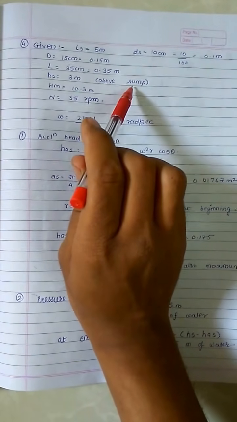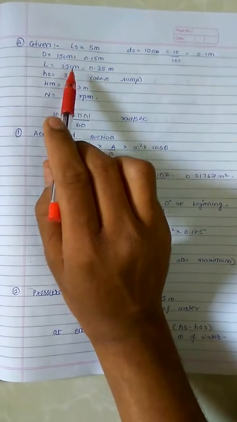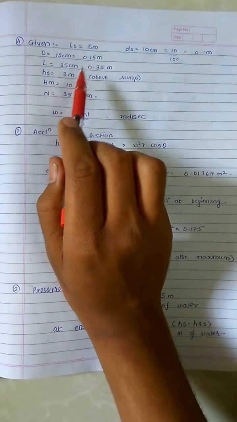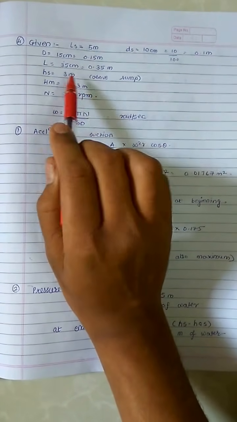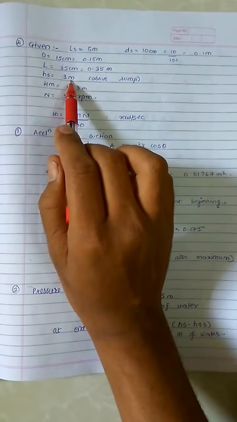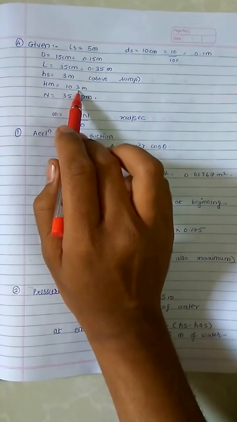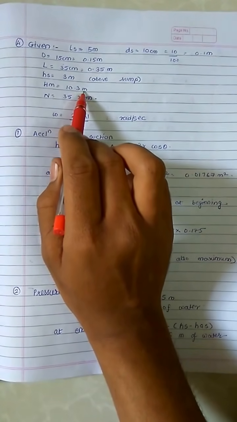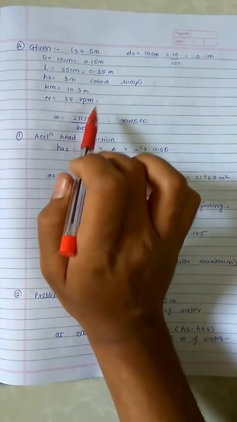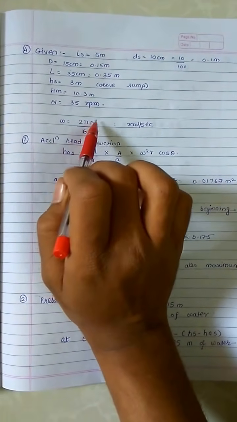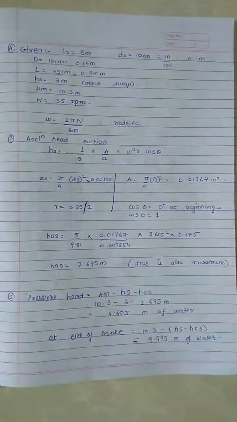In the numerical, it may be asked that the suction head is 3 meter above the water level. So we have to understand that it is the suction stroke, and H atmosphere is 10.3 meter and N is 35 rpm. We can find out omega, that is 2 pi N upon 60 radian per second.